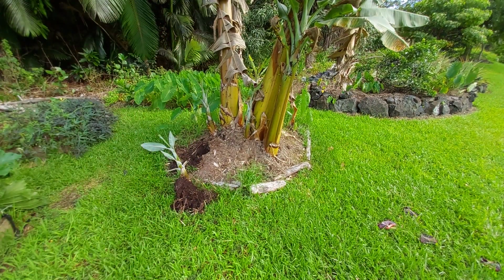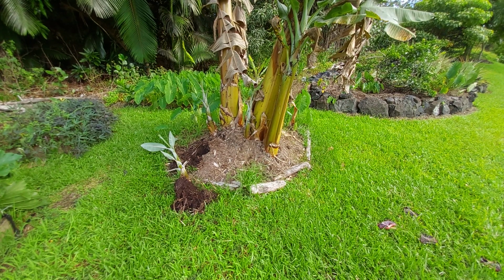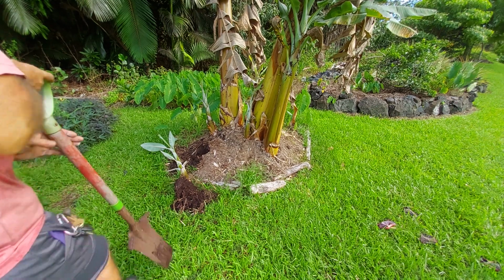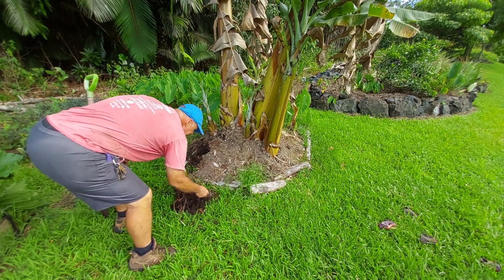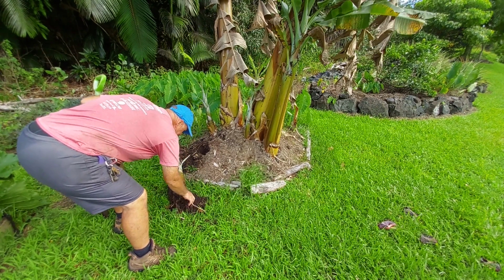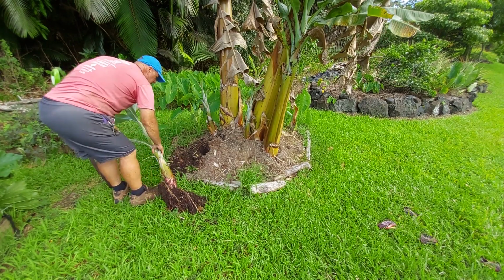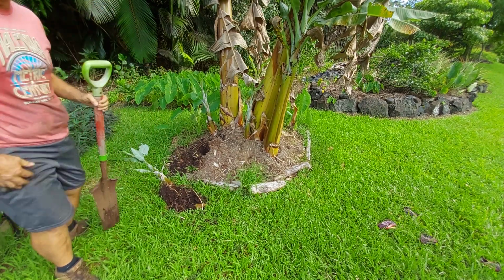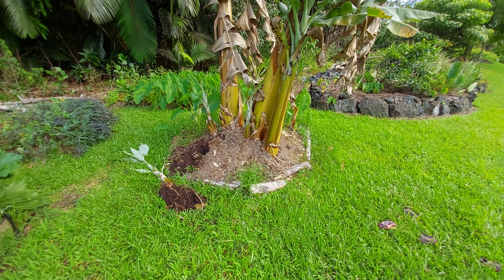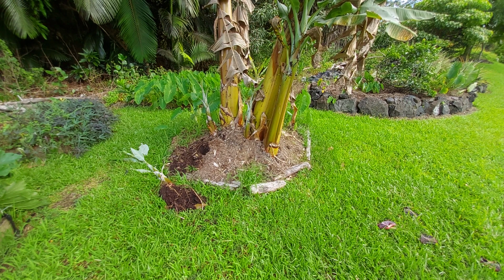Now, that plant, you can put that in the ground. It's got good roots. All these roots are really, oh, that's from the mother. All these roots are really good. You can put that in the ground and it will grow. It will grow into a banana plant and produce bananas for you in the future. No problem. Okay, so which other one are we going to do?